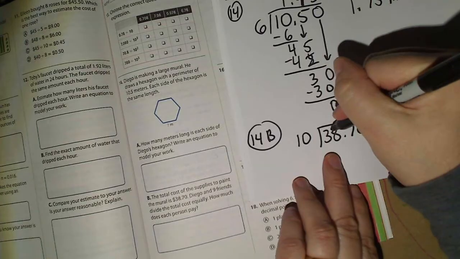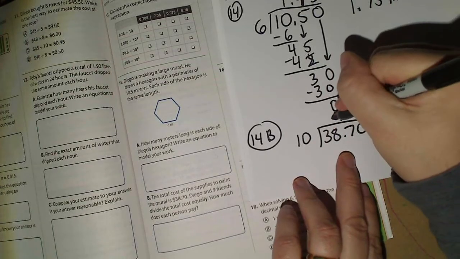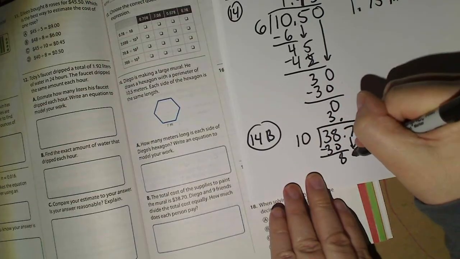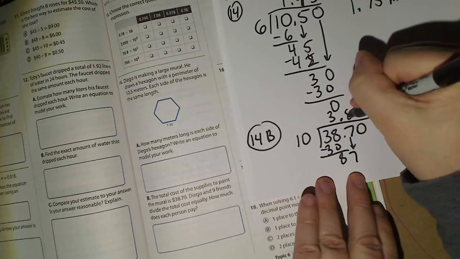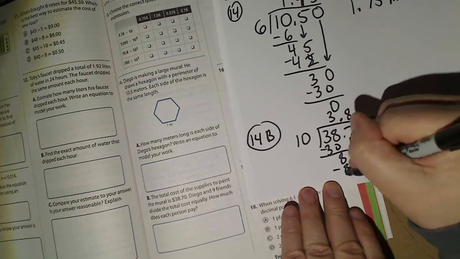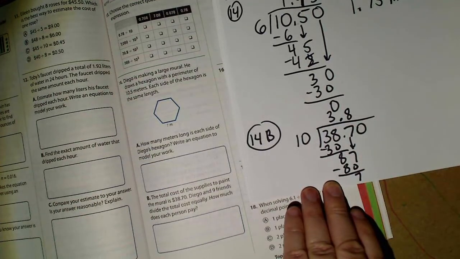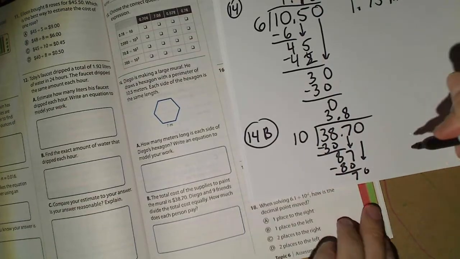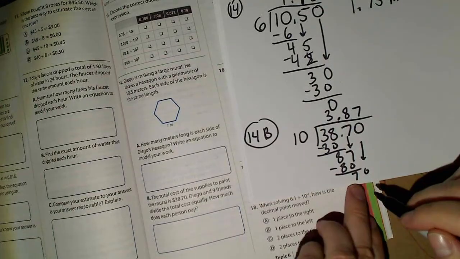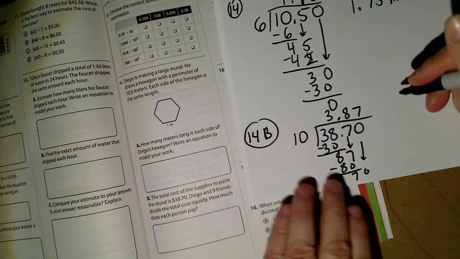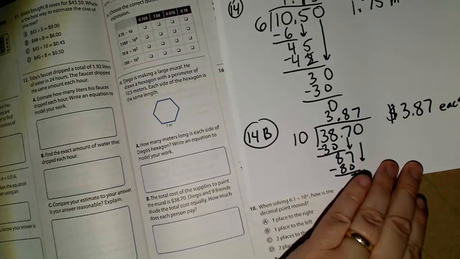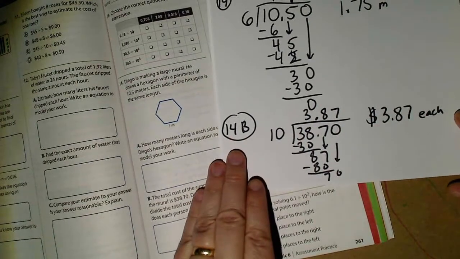So 10 doesn't go into 3. It goes into 38 3 times. That's 30. That's 8 remaining. Bring down my 7. 10 goes into 87 8 times. That's 80. I'm rethinking my paper selection here. I should have used a new sheet. That's 7. I'll bring down my 0. 10 goes into 70 7 times. We know that would be 70 with a 0 remainder. So that means it costs $3.87 for each person. There it is.